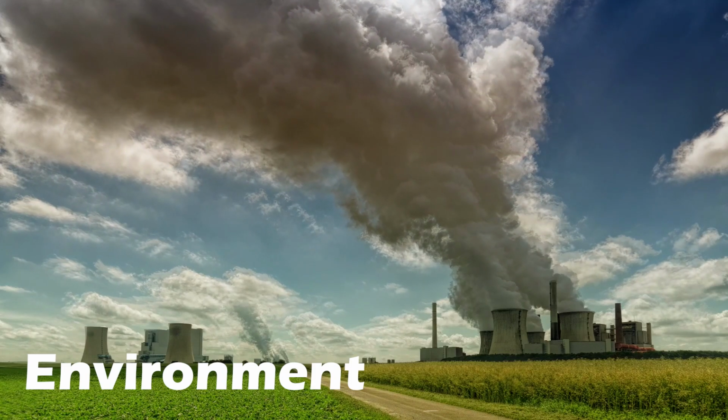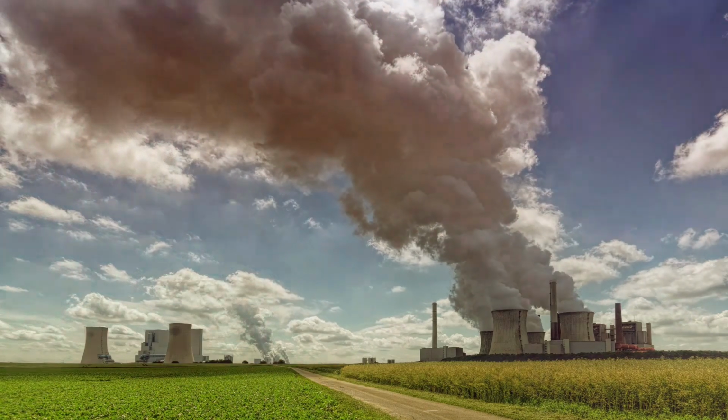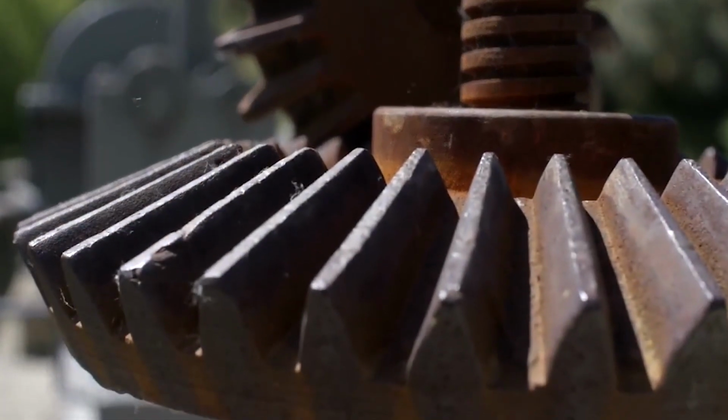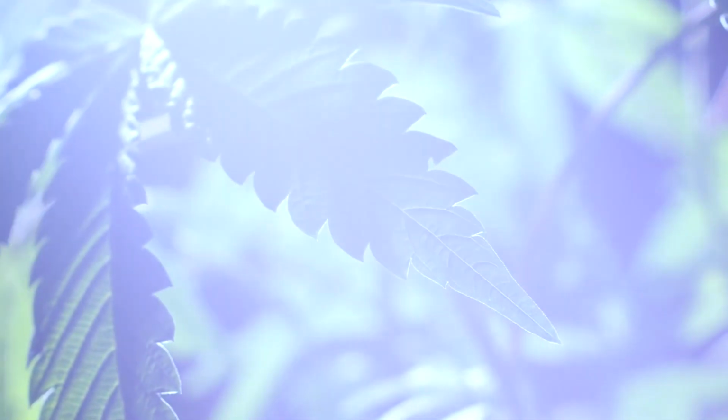Environment. Finally, it's worth noting that changes in the price of oil can impact the environment. When oil prices are low, it can make it harder for renewable energy resources to compete, which can lead to an increase in greenhouse gas emissions.